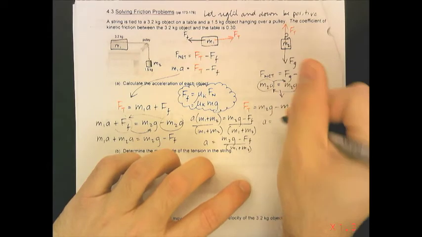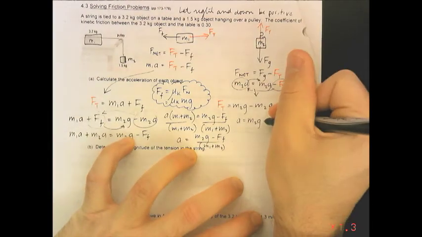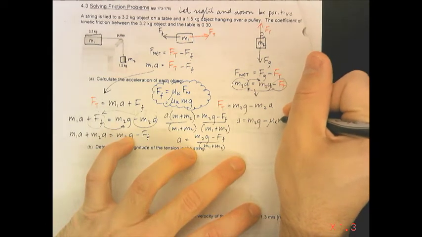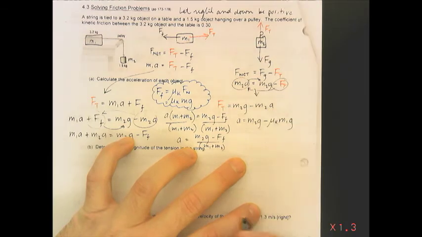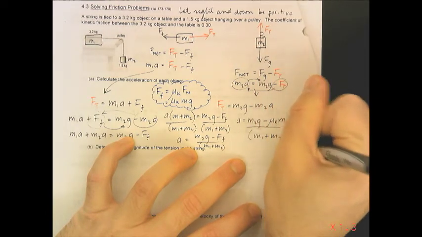we're going to say acceleration is equal to m2g minus the coefficient of kinetic friction times m1 times g, divided by m1 plus m2.